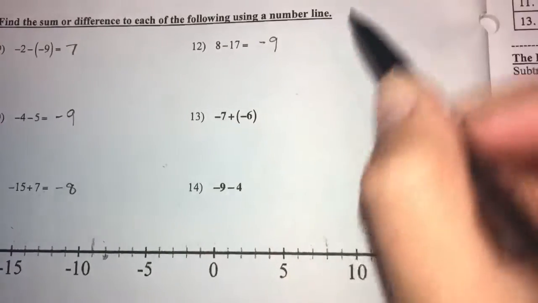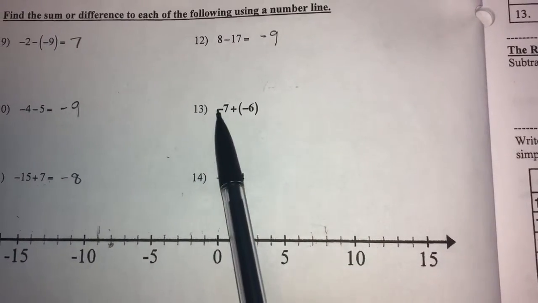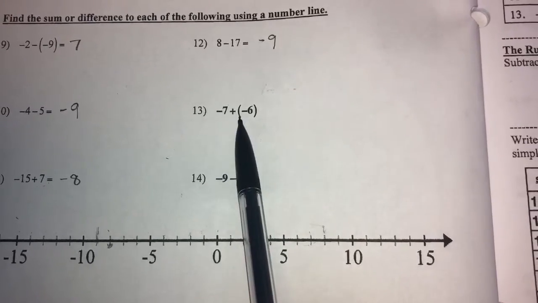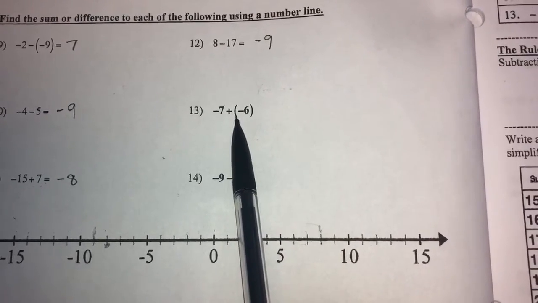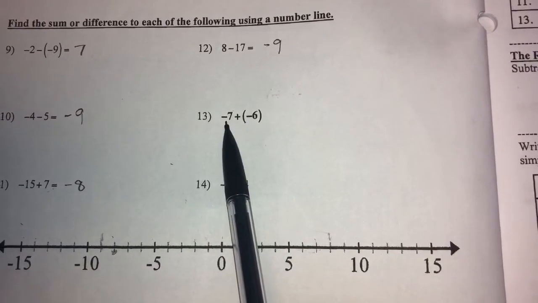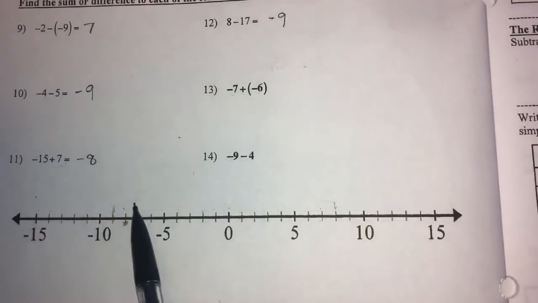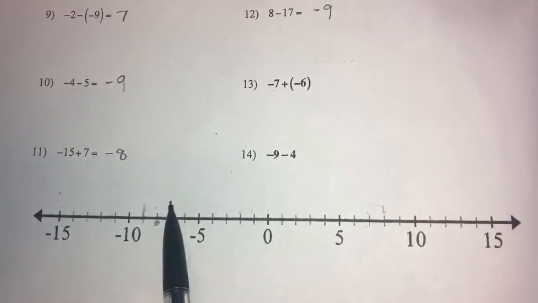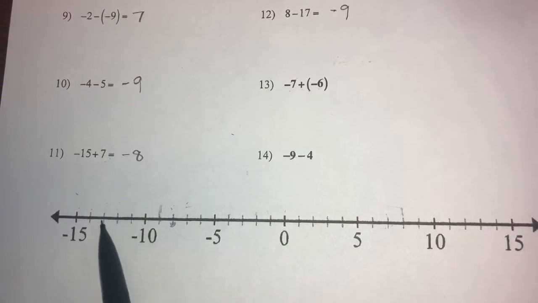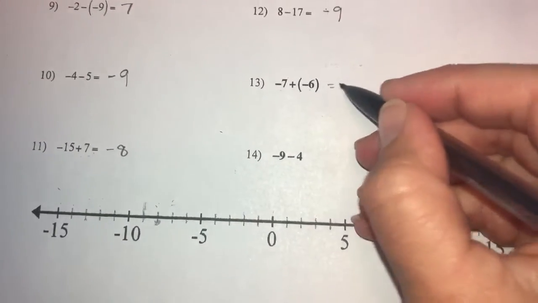Negative 9. Number 13, negative 7 plus negative 6 means left 7, then left 6. And we saw one of these on our last lesson on adding integers. Hopefully you remember that. If not, the same rule applies. Left 7, 1, 2, 3, 4, 5, 6, 7, and then left 6 from there. 1, 2, 3, 4, 5, 6. We end up right here at negative 13.